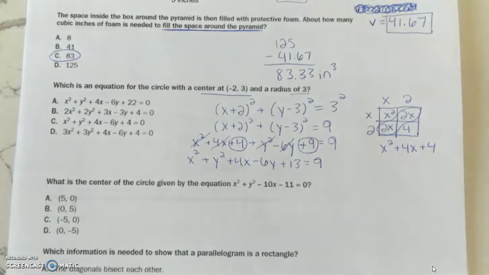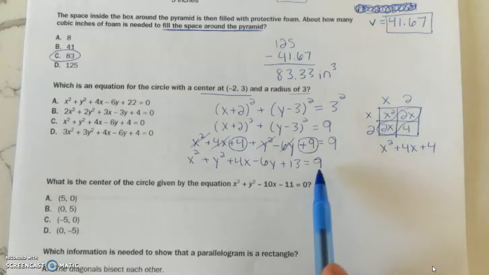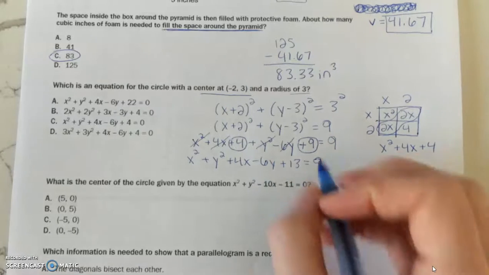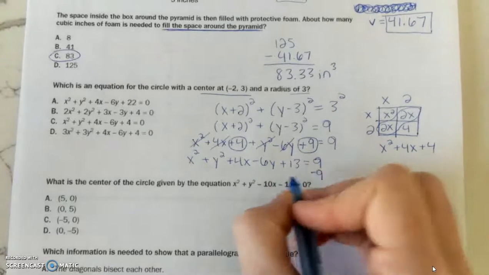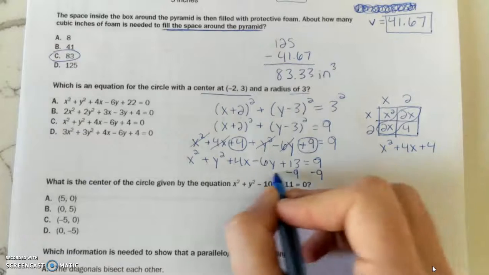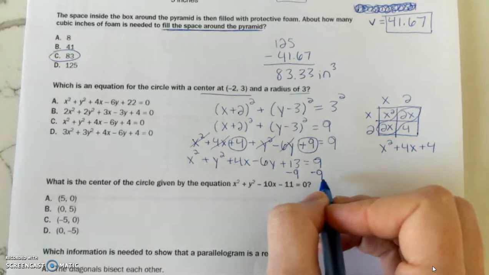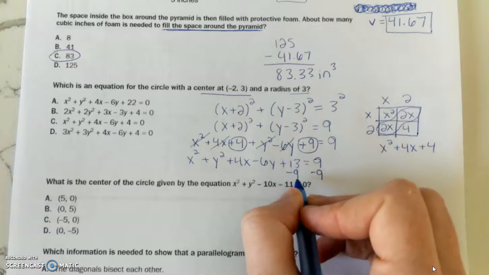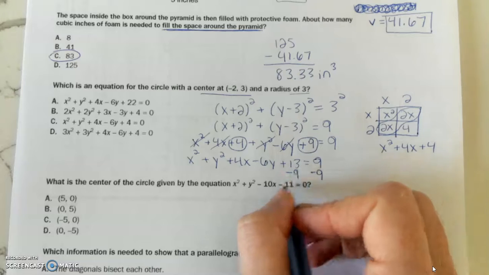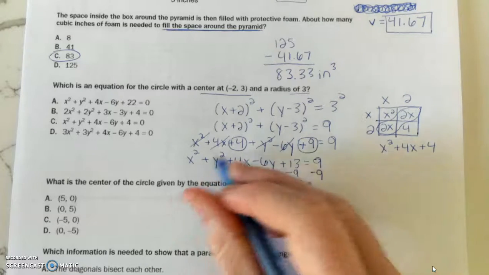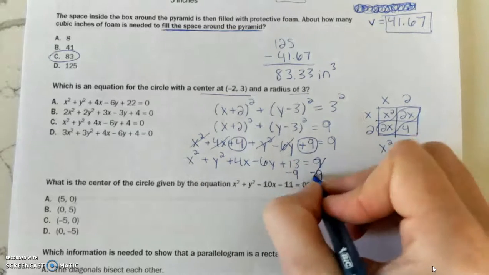We're almost done. The last step is to set it equal to 0. And to move this 9 to the other side of the equal sign, I'm going to subtract it. I'm going to subtract the 9 on this side, because what we do on one side we have to do on the other. And I lined it up underneath the 13 because that's its like term, right? They're both constants. I can't subtract it from any of these other terms.